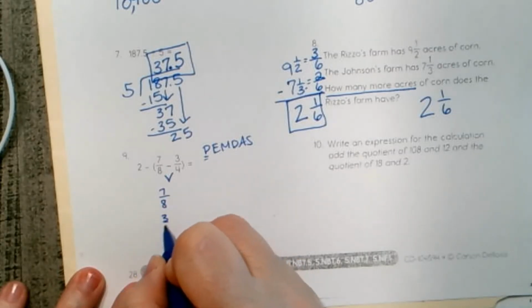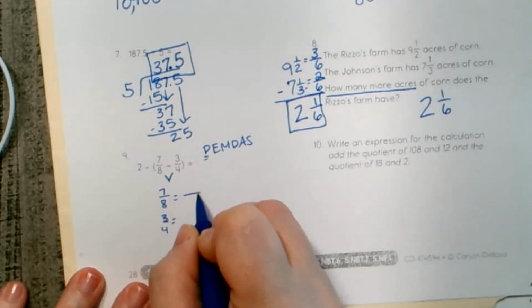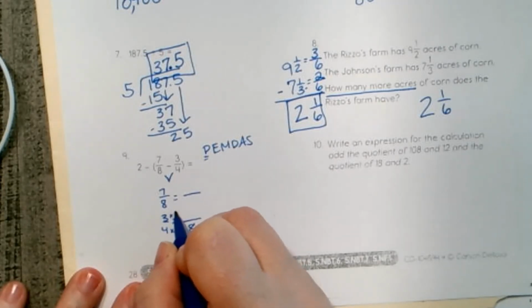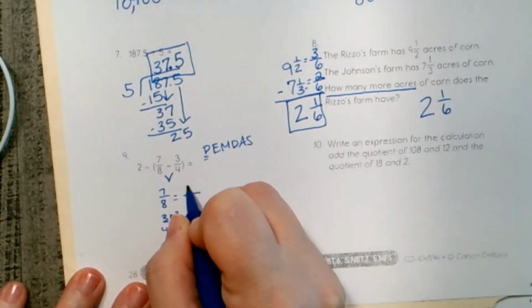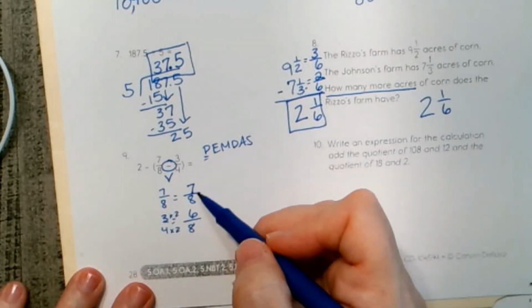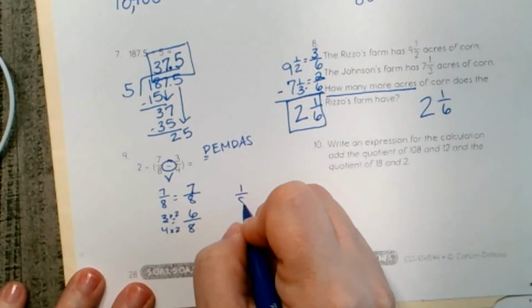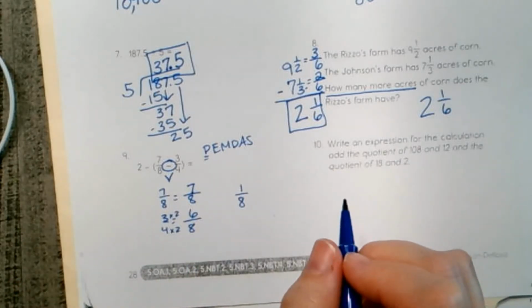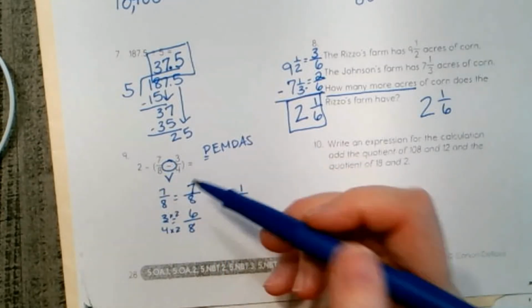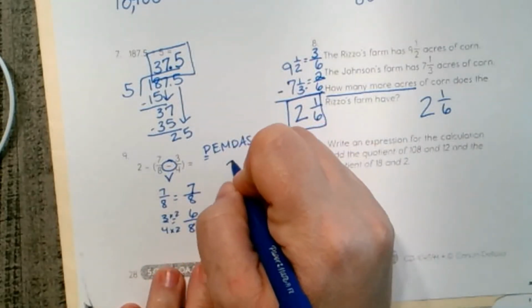7/8 and 3/4. Your common denominator is 8, which is 4 times 2. 3 times 2 is 6. It's subtraction. So 7 take away 6 is 1/8. Now, they want you to take 2 wholes and subtract 1/8.